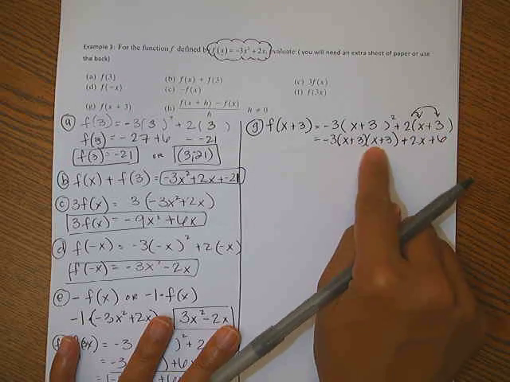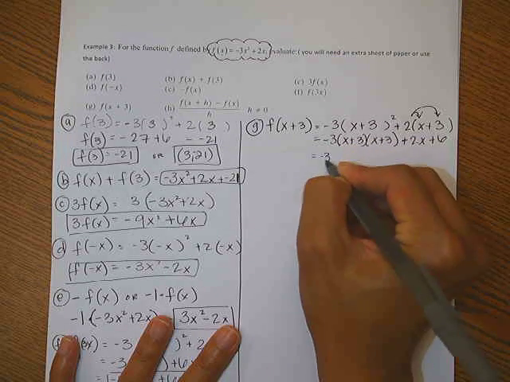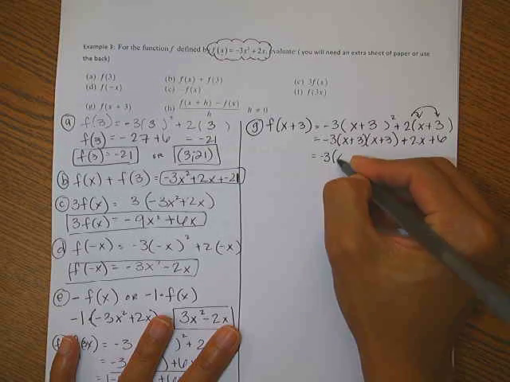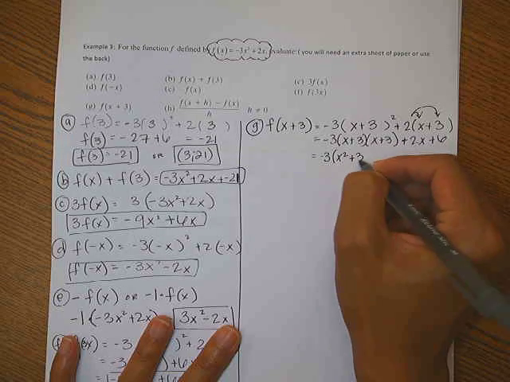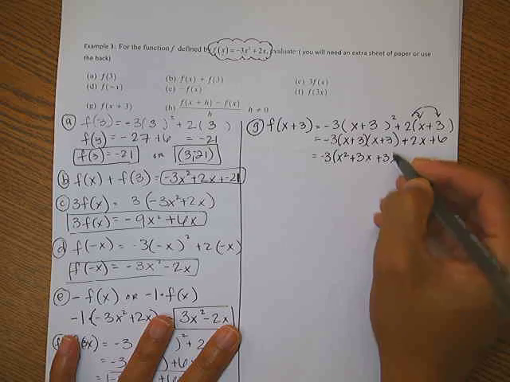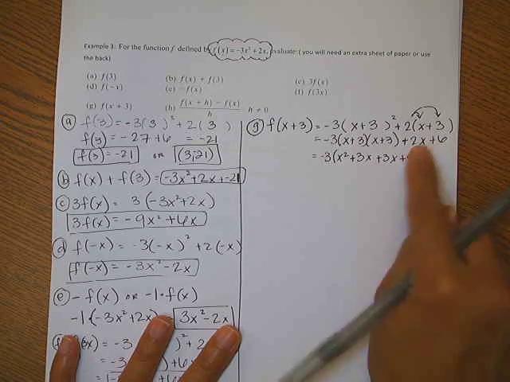Now I'm going to distribute this binomial and a binomial. So I'm going to bring down my negative 3. I'm going to distribute that last. X times x is going to be x squared. X times 3 is going to be 3x. 3 times x is going to be another 3x. 3 times 3 is going to be 9. Close that up, and I'm going to bring down my 2x plus 6.